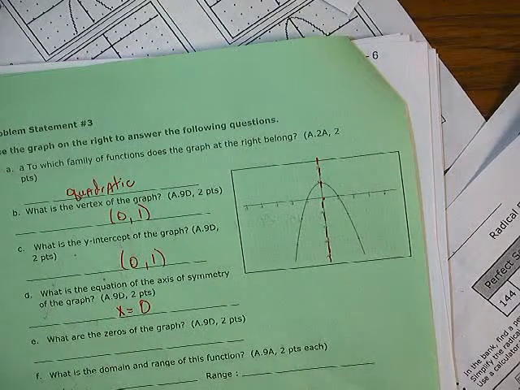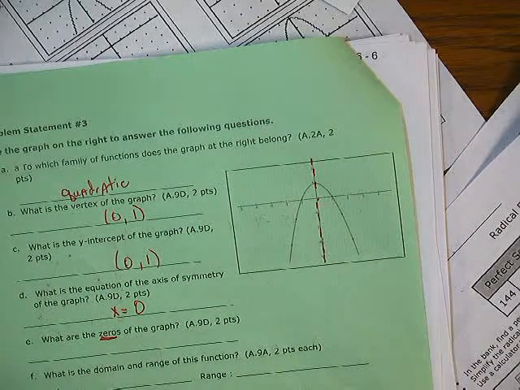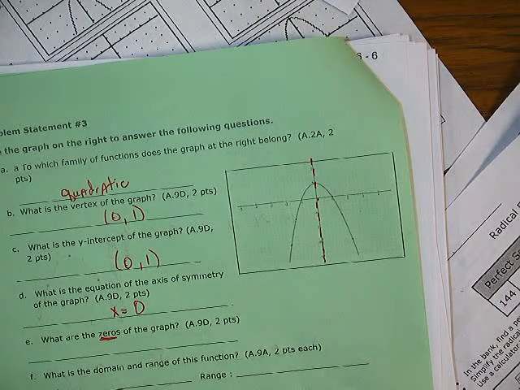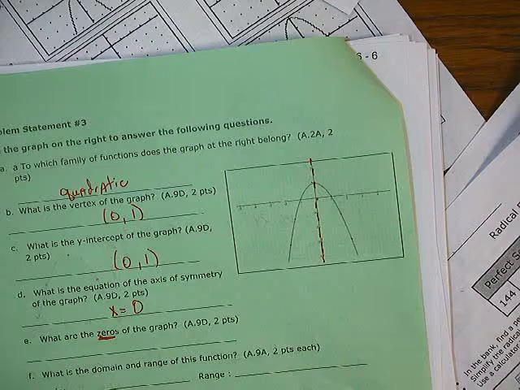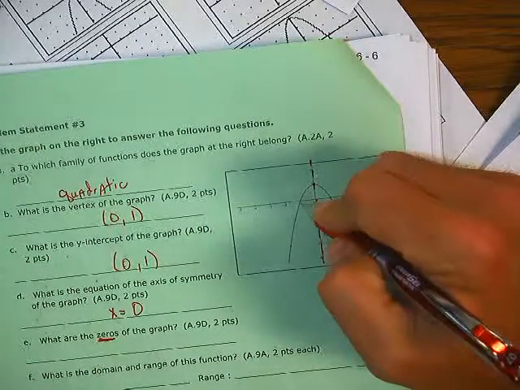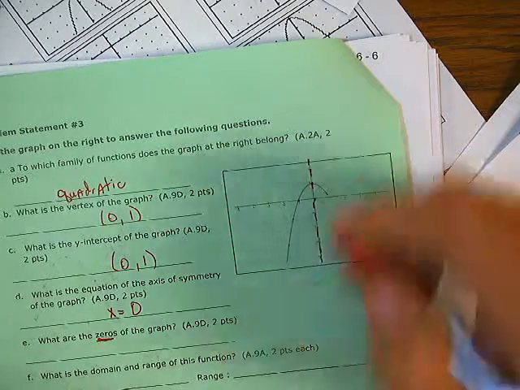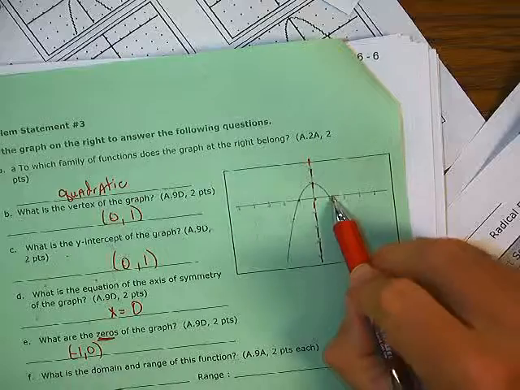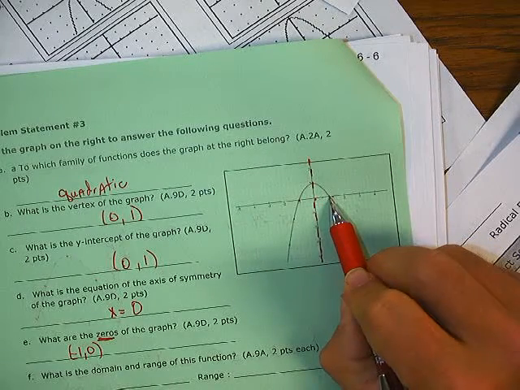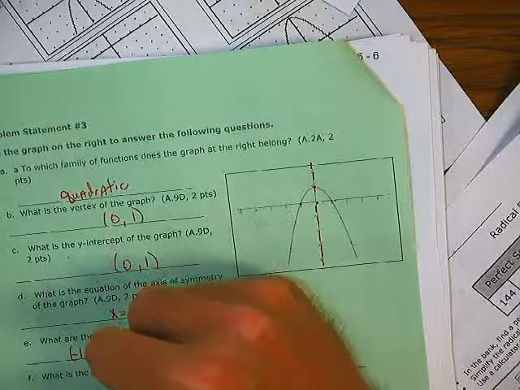Okay, what are the zeros? That's one of those words that means the same thing as solution, x-intercept, zeros. Okay, so we're looking for the x-intercepts. So what are the zeros? What's this point? Negative 1, 0. Okay, and what's the other one? 1, 0.